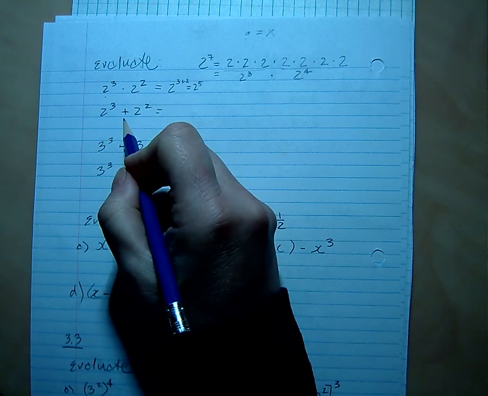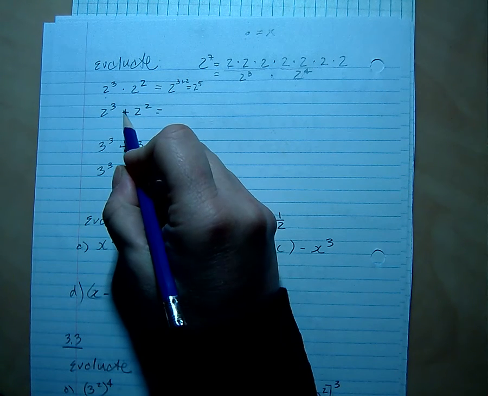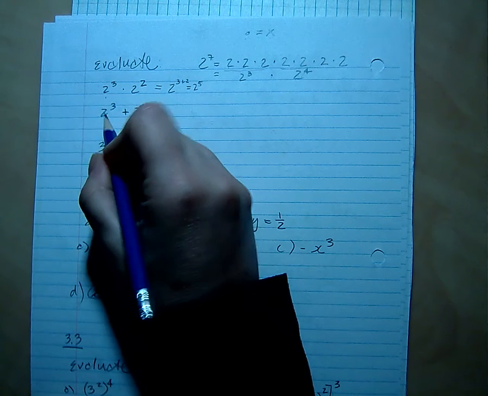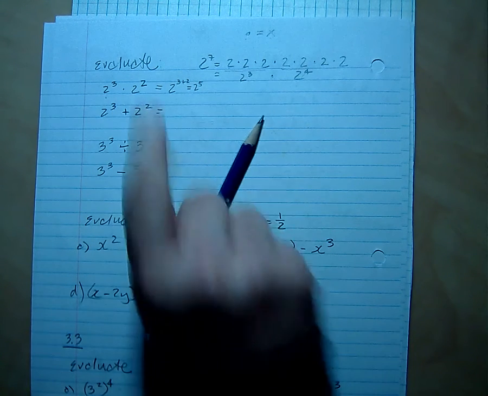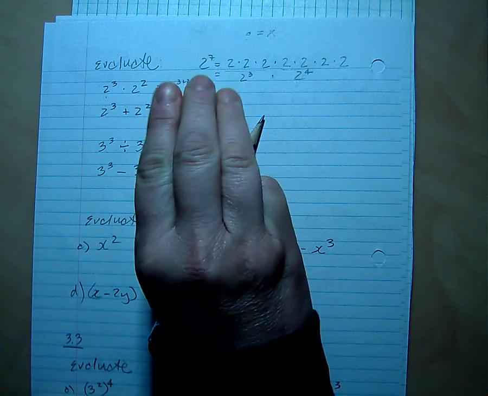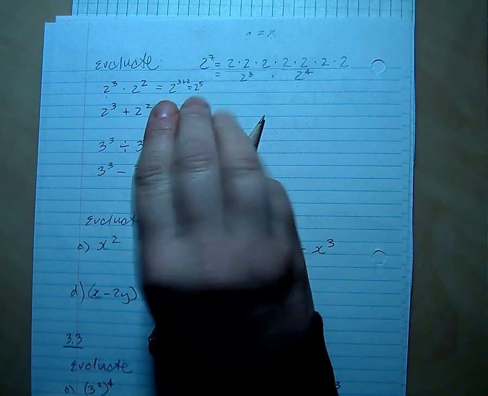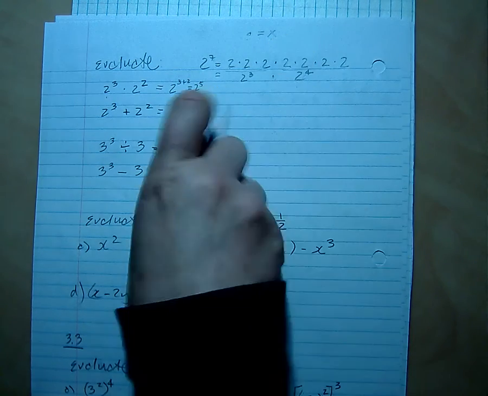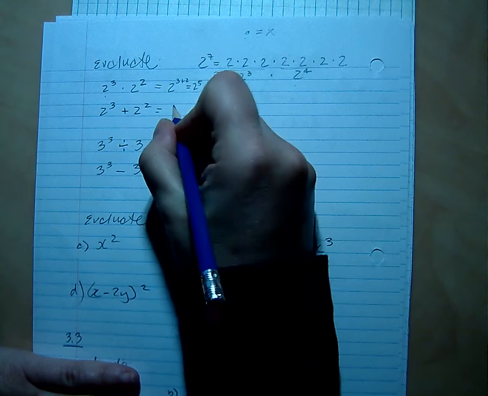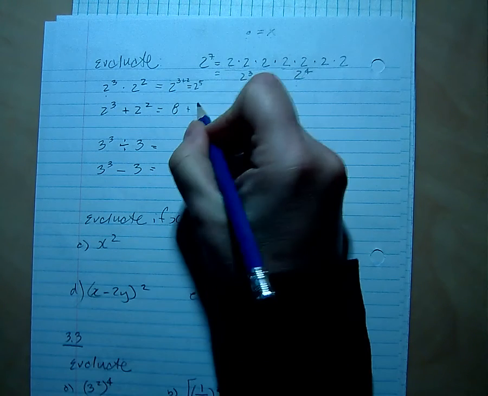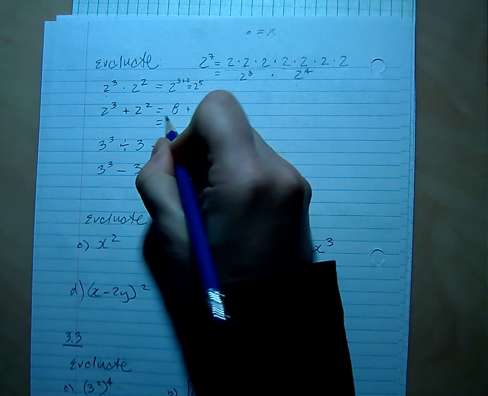Now here, this is very different. This is not multiplying. This is adding. So here, 2 to the power of 3 is 2 times 2 times 2. So 2 times itself 3 times, so 2 times 2 is 4, times 2 is 8. So 2 to the power of 3 is 8, plus 2 to the power of 2 is, well, 2 times 2 is 4, and then of course you know that adds to 12.